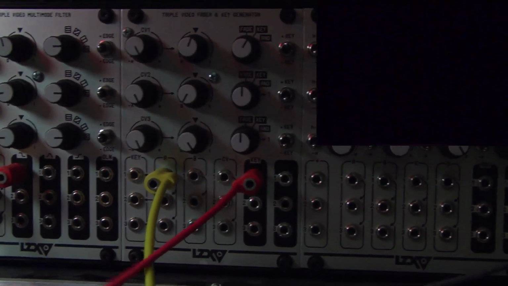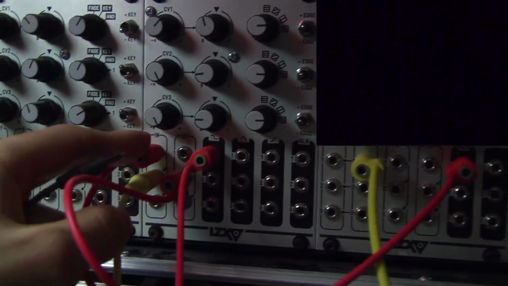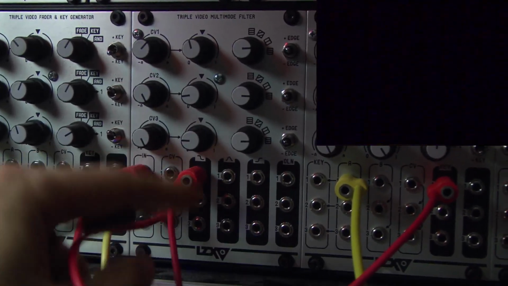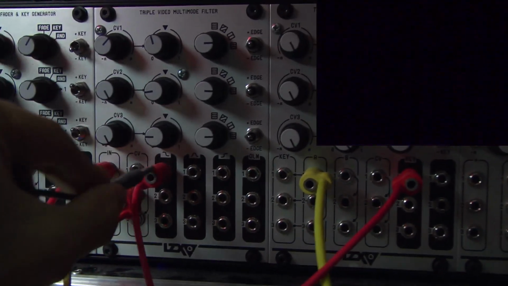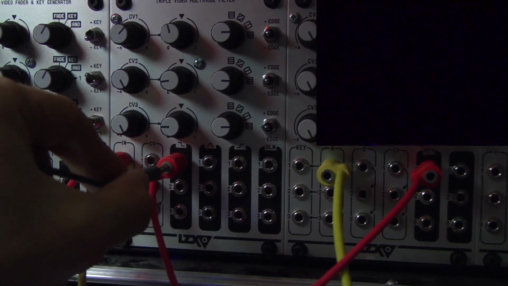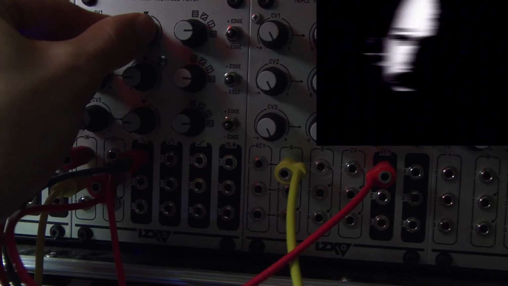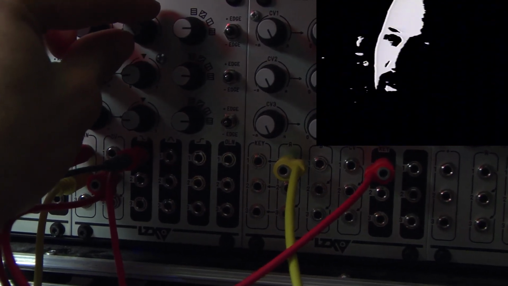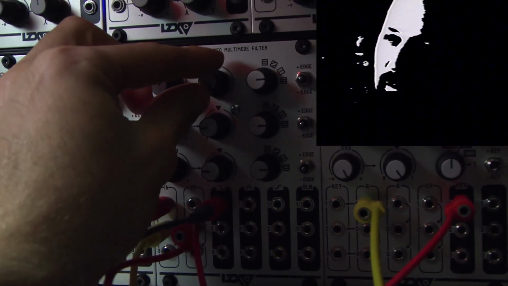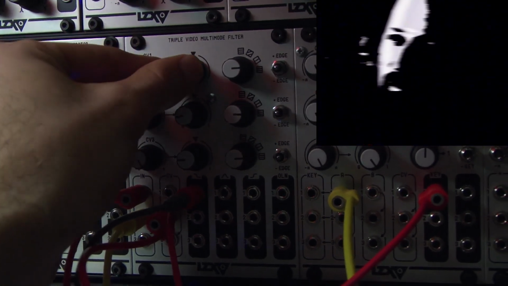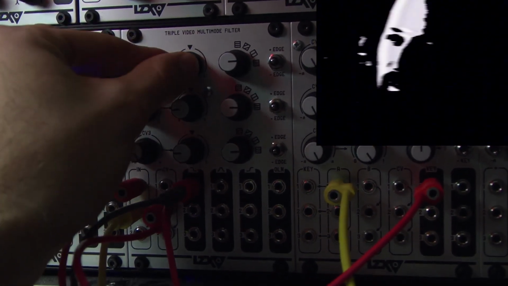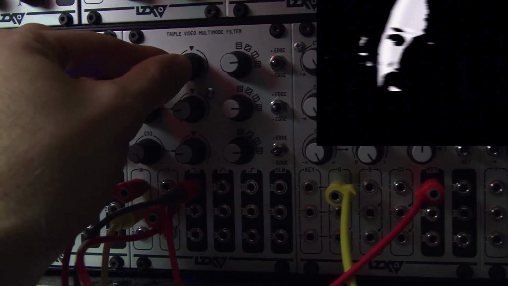That key is going into the input of one channel on the filter, and from that we're taking the low pass output. And so we see the key, but we're able to soften the key. So instead of getting our usual hard key that you're probably used to from your key generator, you are able to soften it in one dimension.